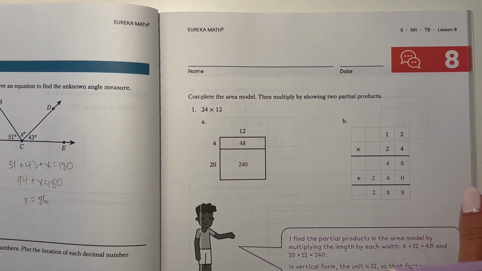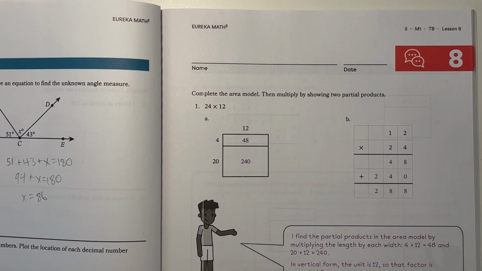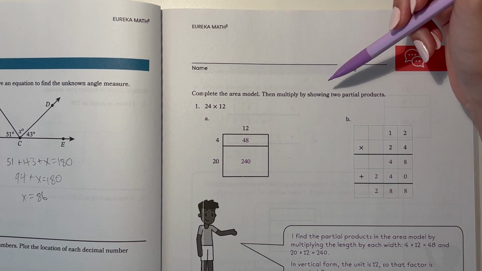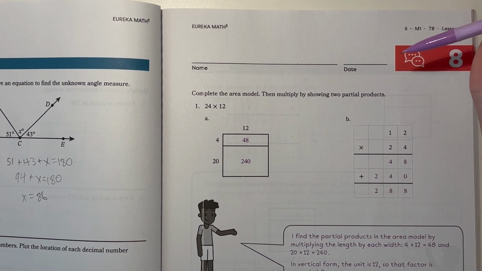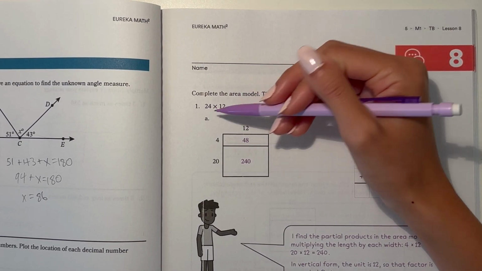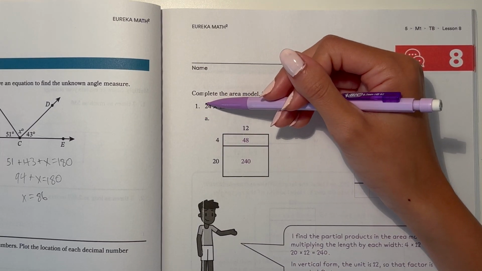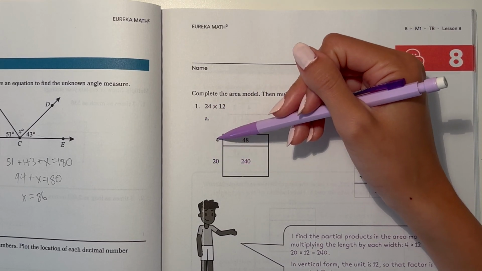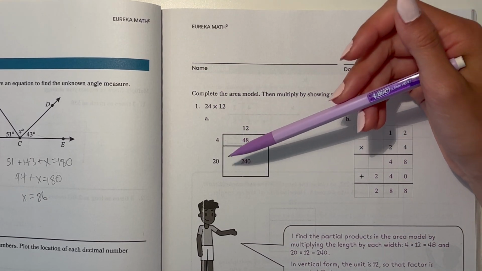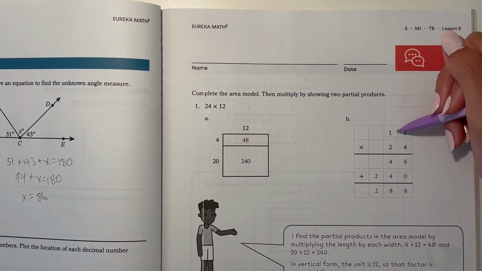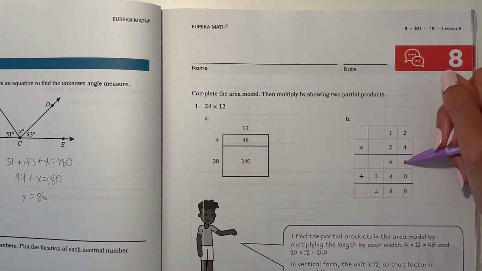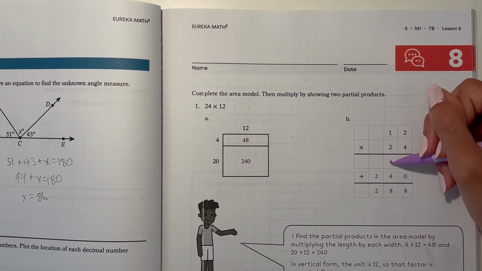Okay, this is lesson 8, explanation part. Complete the area model, then multiply by showing two partial products. Alright, so our area model, we have 12 times 24. 24 times 12. So they broke apart 24 into tens and ones and 12. So it's really important that you set it up this way. And now 12 times 24. So first 2 times 4 is 8 and 1 times 4 is 4.